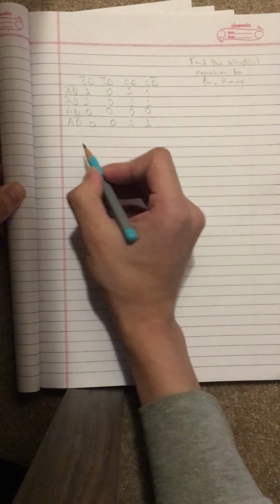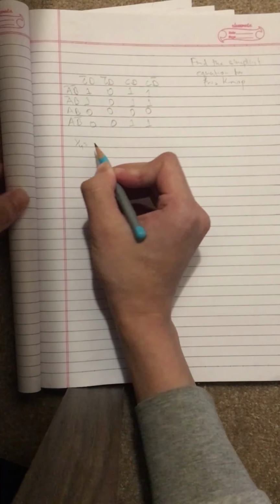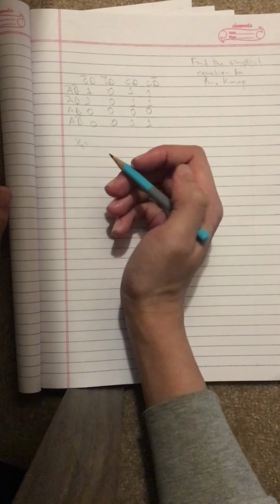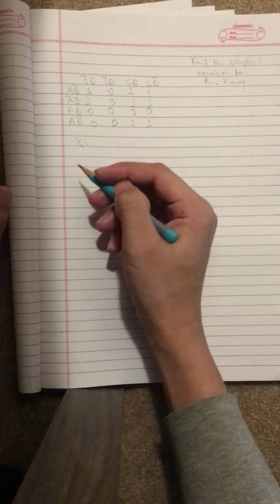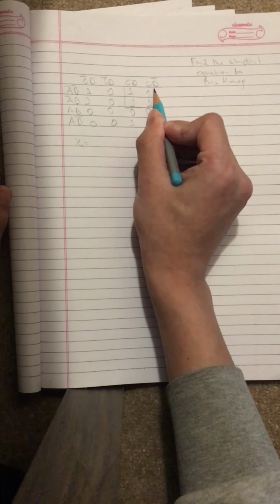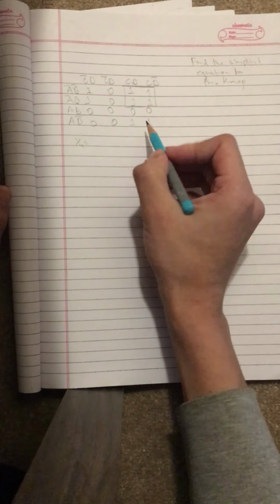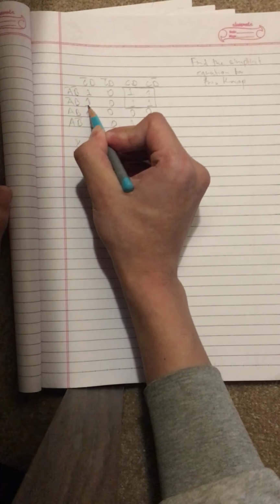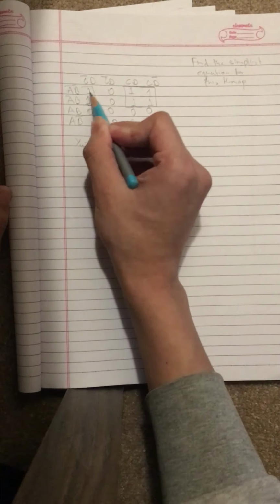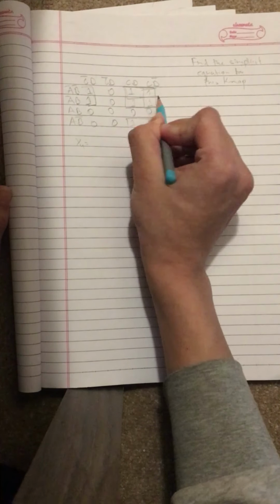So the equation for y4 will be... first, while you're working on a KMap, always group the groups in boxes first, so that you can just go back to it. So we're going to use this group of 4, this group of 4, and this group of 4.